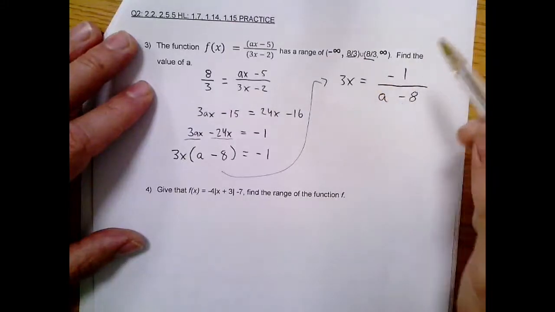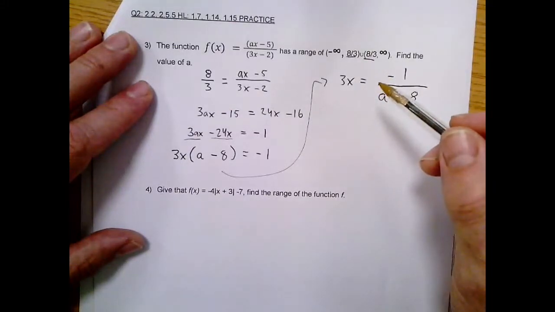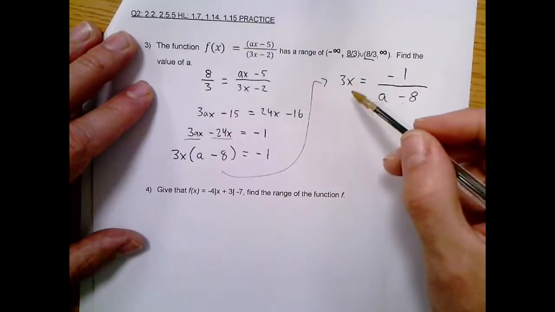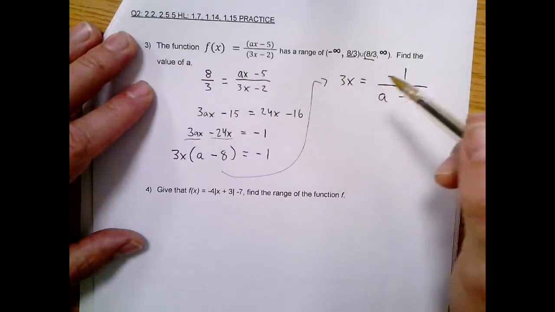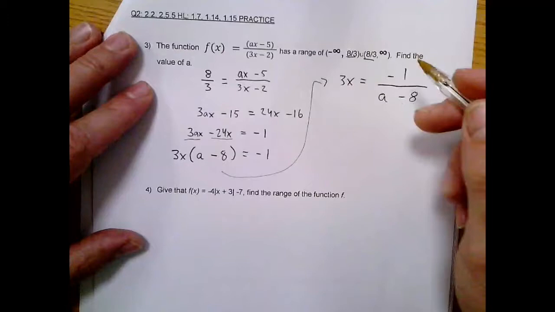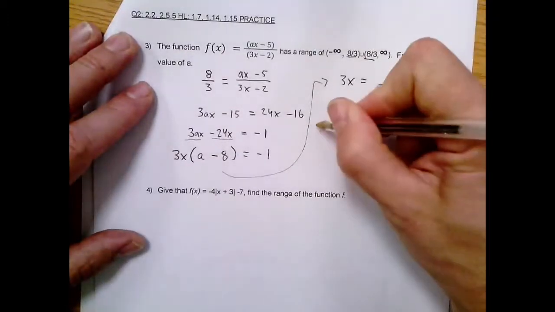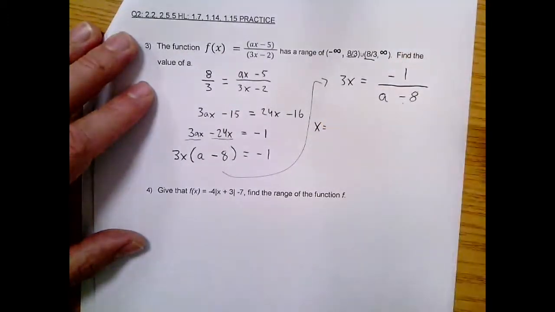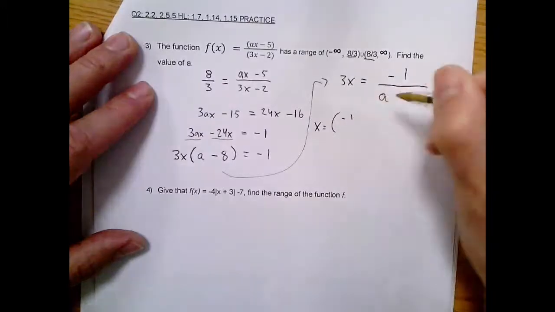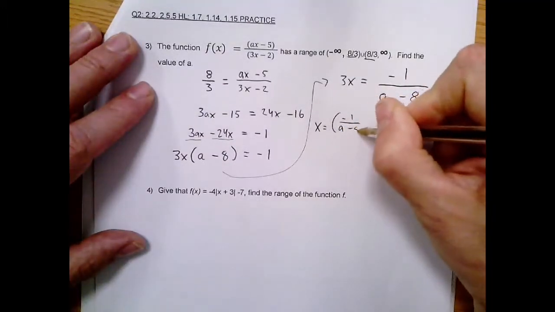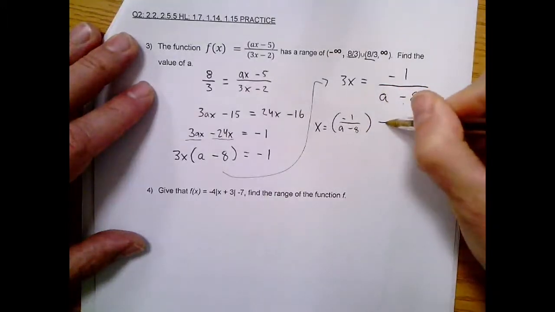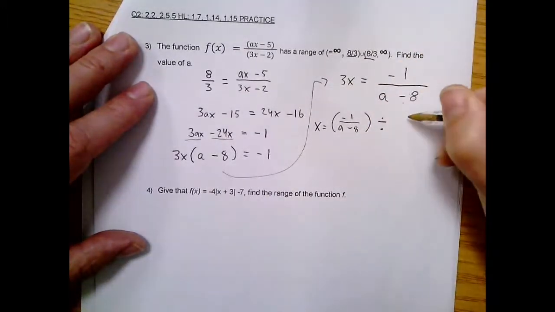So the next idea here is, what do we got to do? Well, it says 3 times x, so what's the opposite of multiplying by 3? Well, that would be dividing by 3. So this is going to give me x equals, I'm going to parenthesize all this to keep our information clear, a minus 8, I'm going to write it this way so it's very clear, divided by 3.